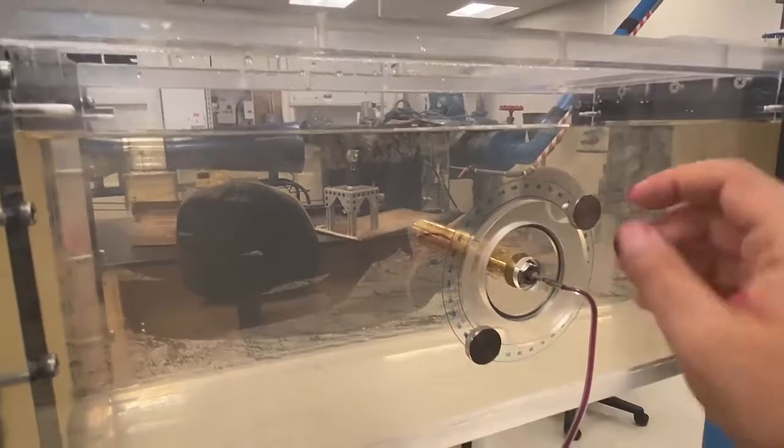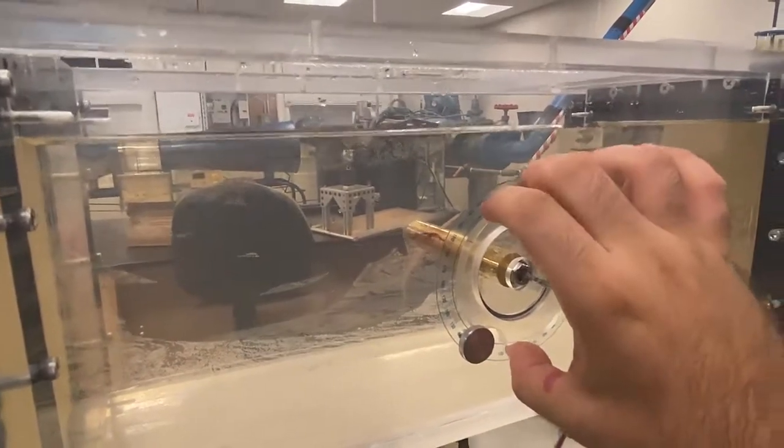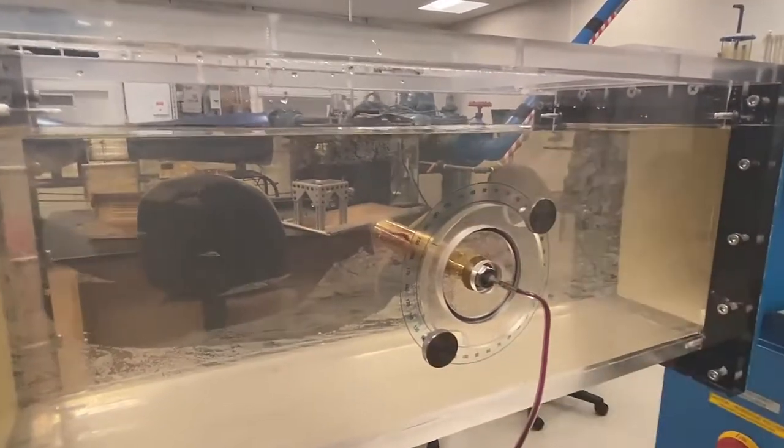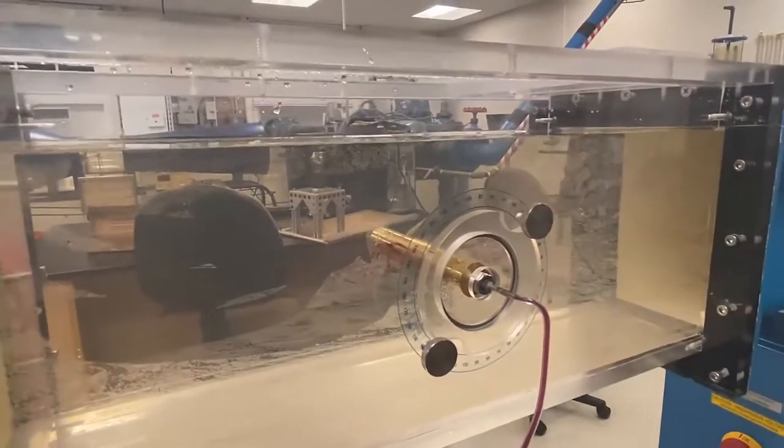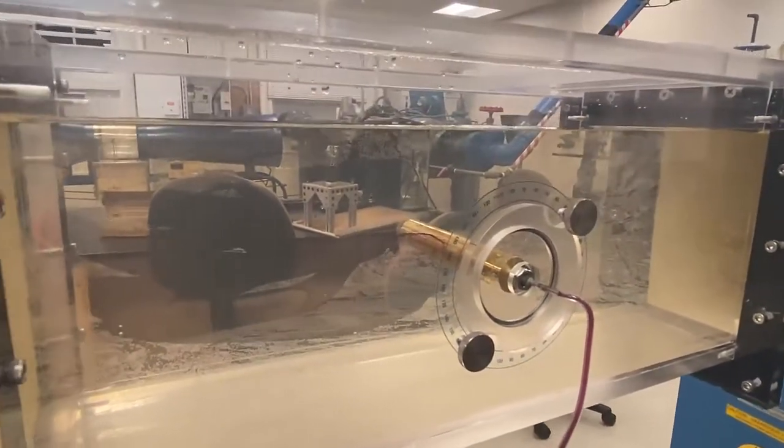Be careful, as these are loose, that you do not pull the model towards you. That will have all of the water leak out of the tunnel.